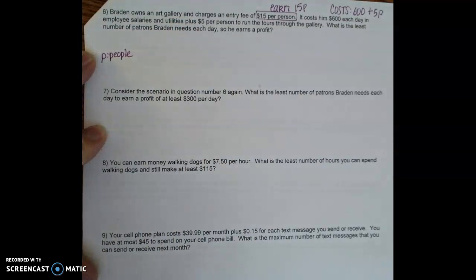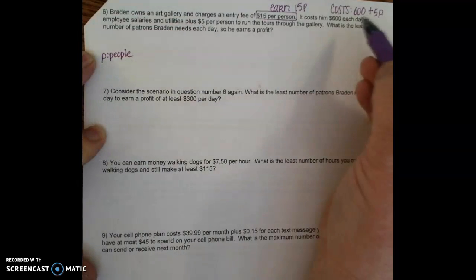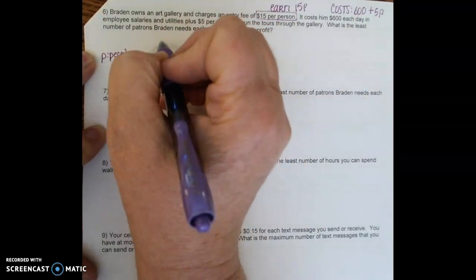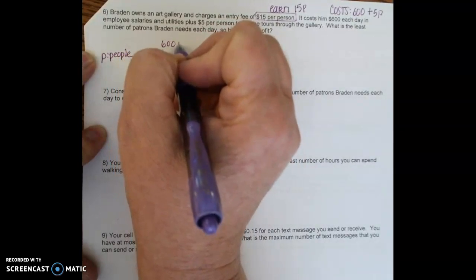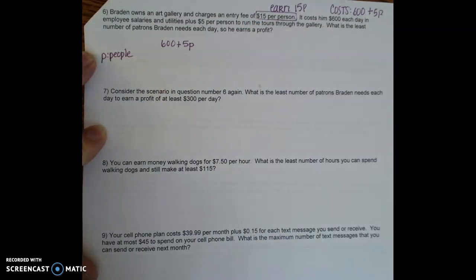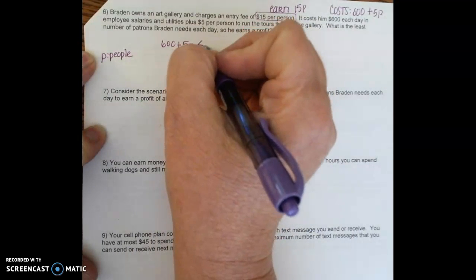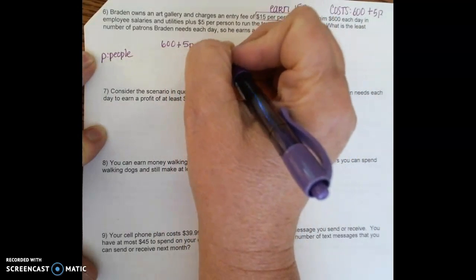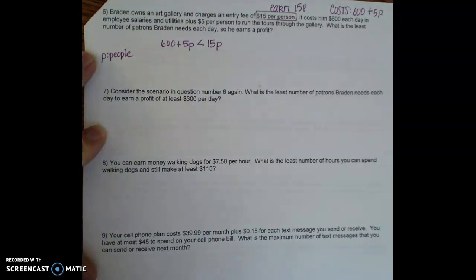And then we have his costs, $600 a day, plus $5 per person for the tour. All of those costs need to be less than the amount of money he brings in, which is the $15 per person. From here, you're going to solve it and graph it.